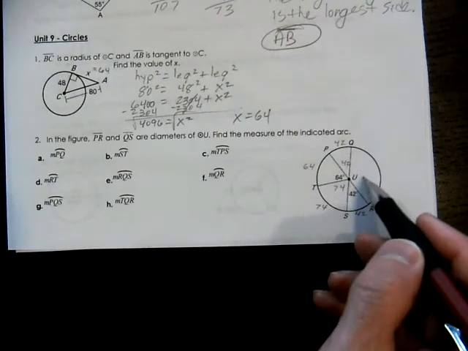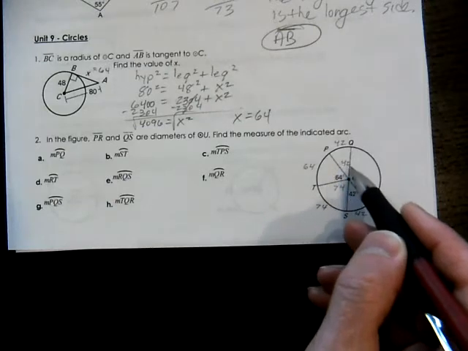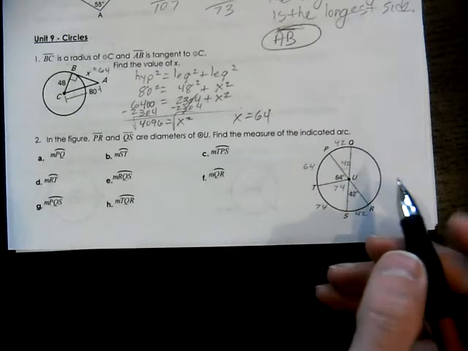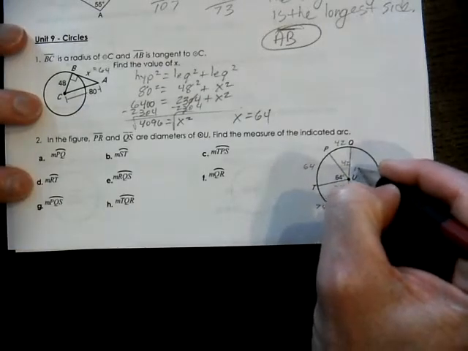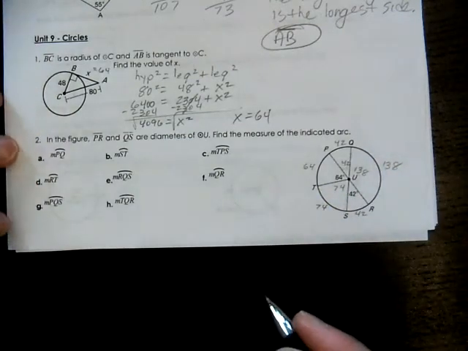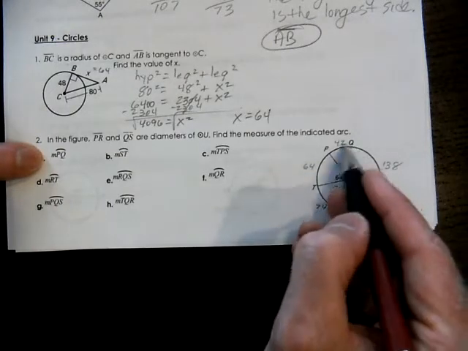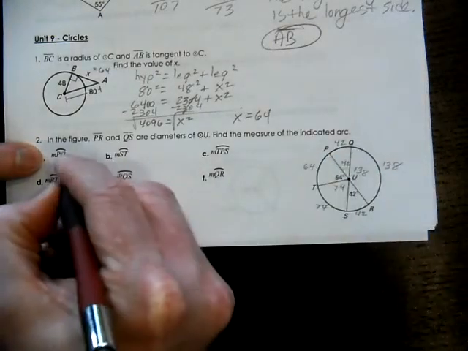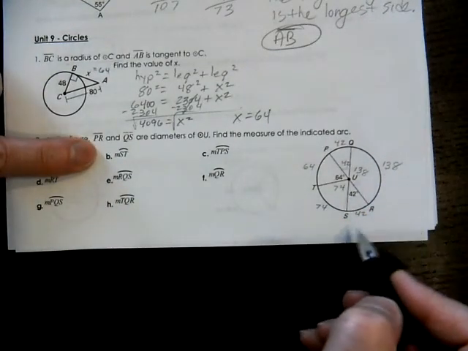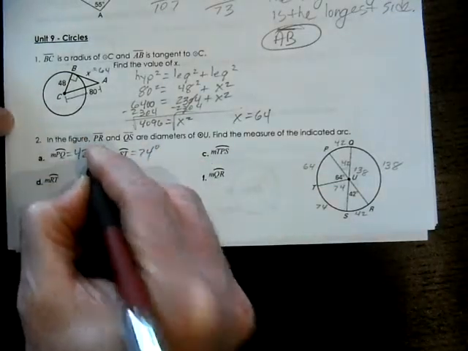And then on this side, we have the remainder of 180 from 42, and that would be 138. All right, so now we should be ready to answer all these questions. So the first one is PQ. The measure of arc PQ would be 42. ST would be 74. Those are degree values.